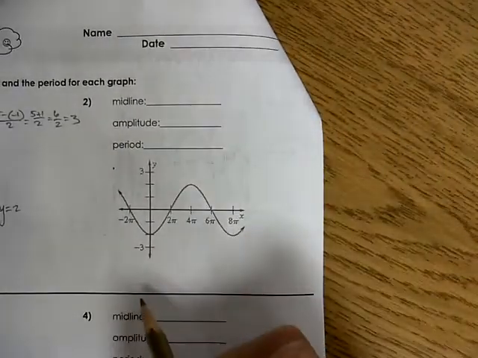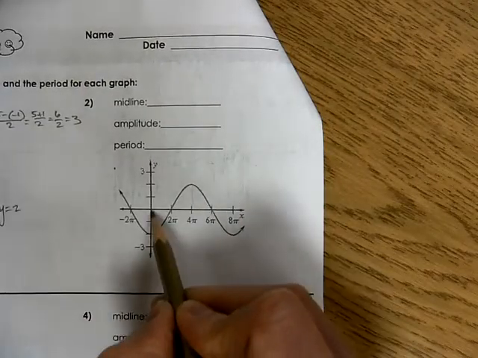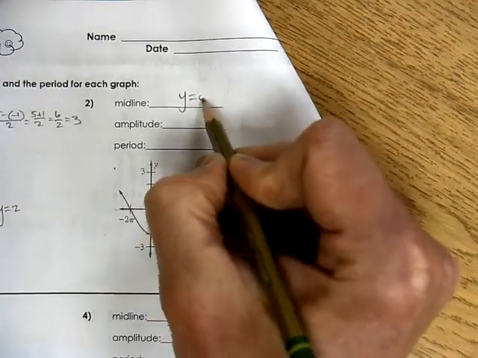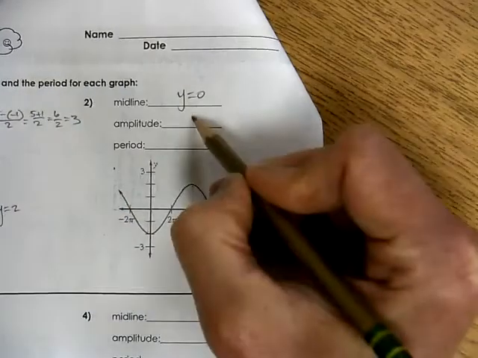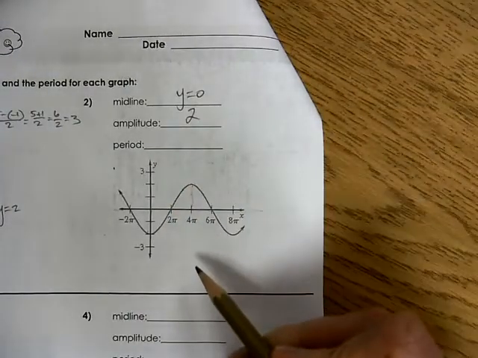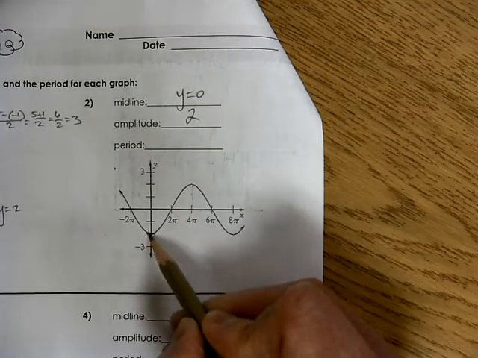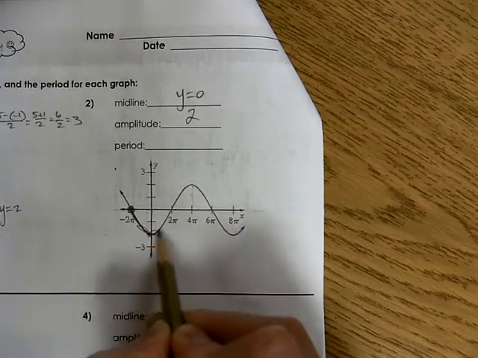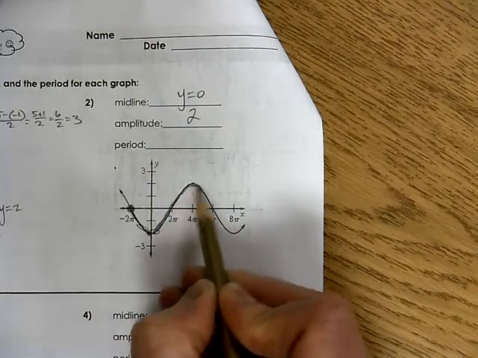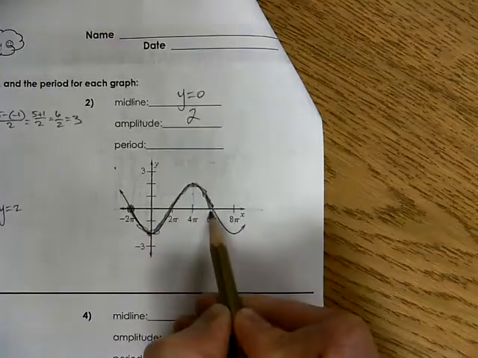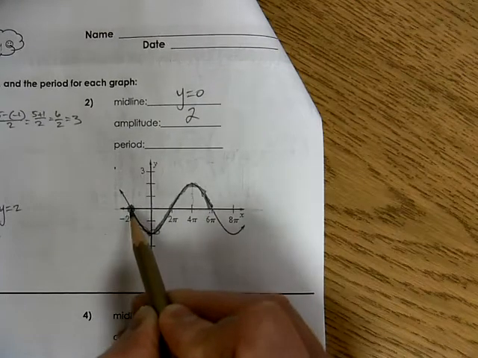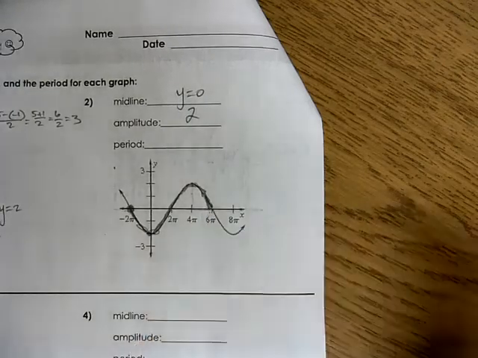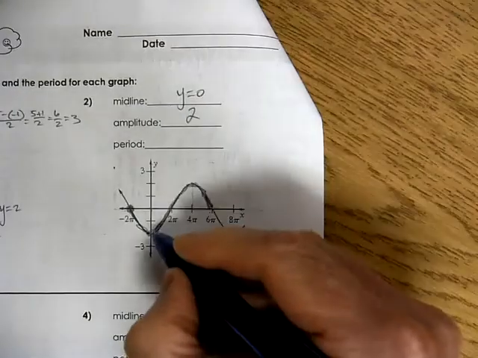The second one, our midline, the distance up and the distance down have to be the same, so it's y equals 0. The amplitude would be 2. The period, if we're looking at a sine graph, well, sine would really be here. Sine graph, it's reflected, and it would come up and over. It ends at 6 pi, but it's starting at -2. So that's still 2, 4, 6, 8. That's 8 pi total. Or you could look at the cosine.